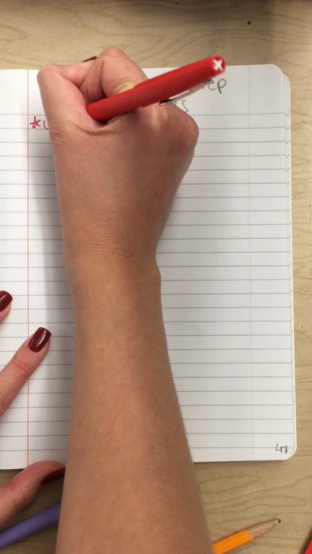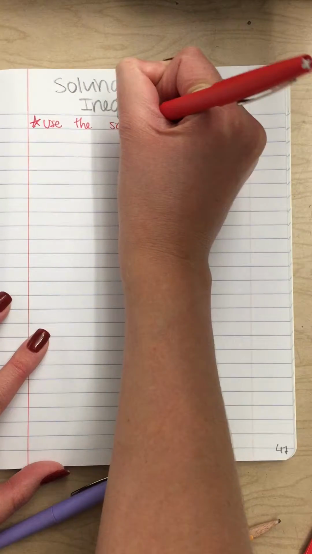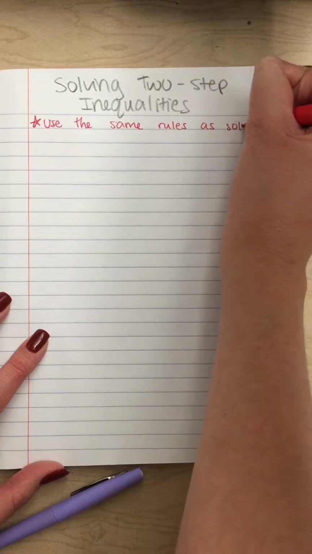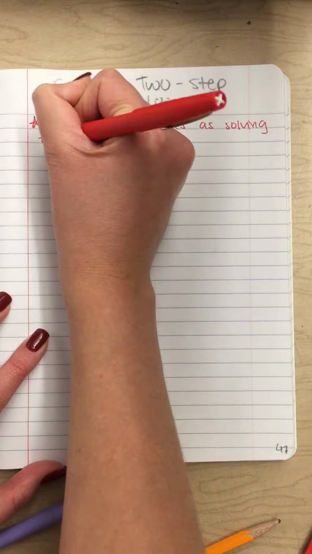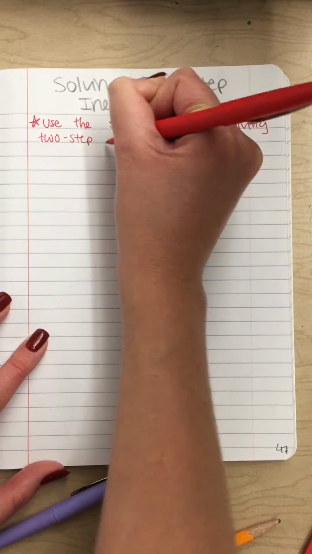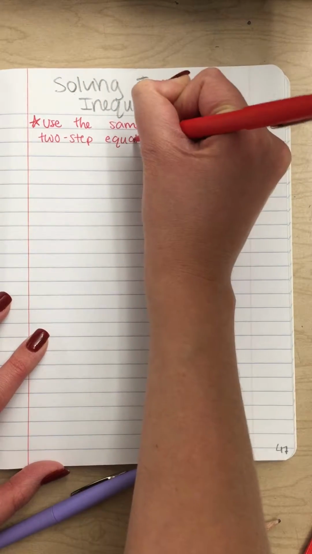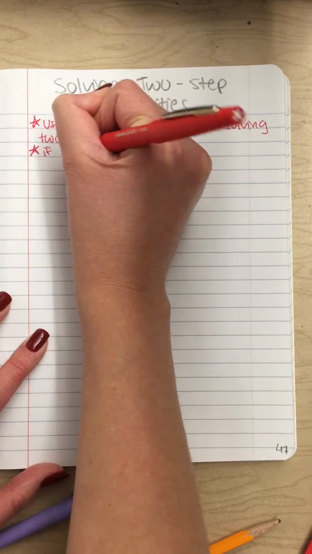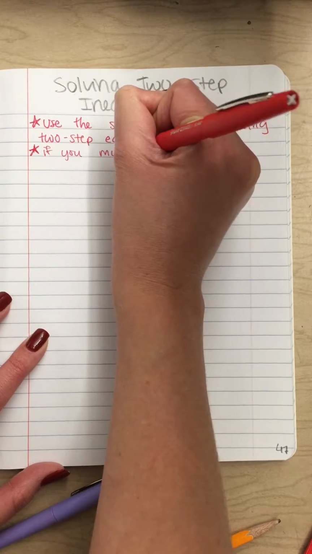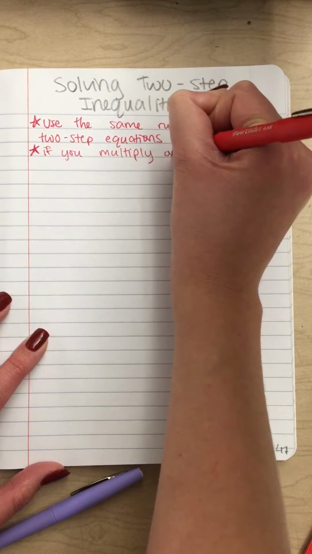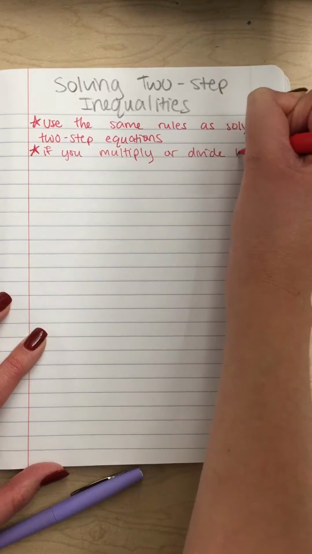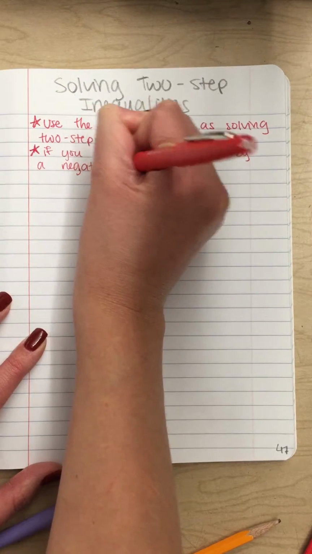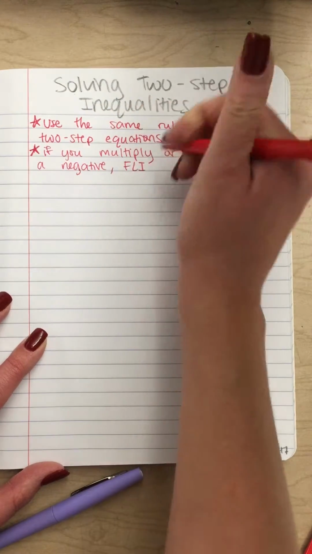So the key is you're going to use the same rules as solving two-step equations, but the key is to remember if you multiply or divide by a negative, flip the sign, just like we learned yesterday.